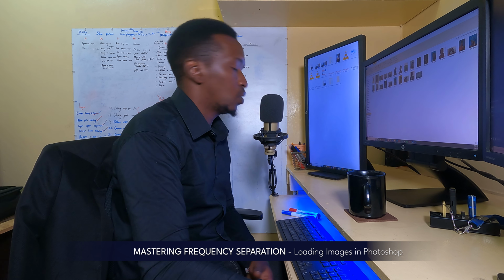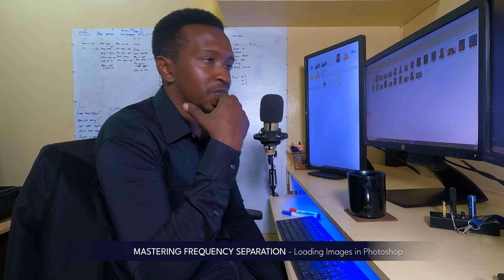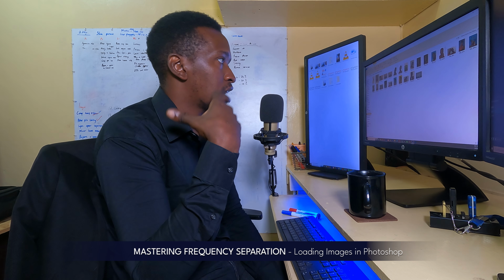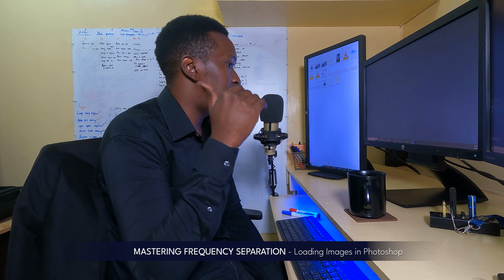I'm using Photoshop 2025. It's a paid version. Yeah, so I stopped using cracked software a while back. So nowadays I just pay for my software, and I get all the benefits of using legit software.